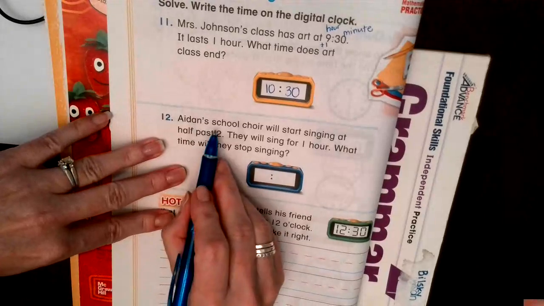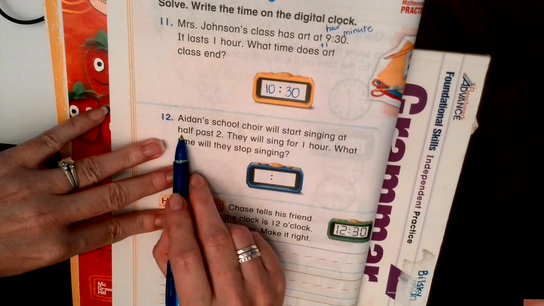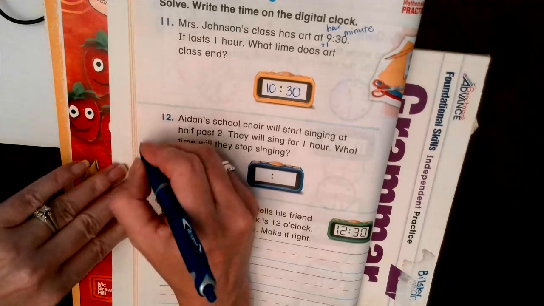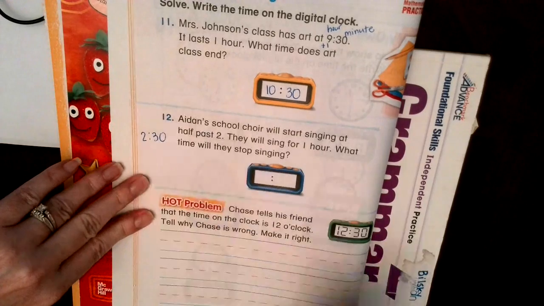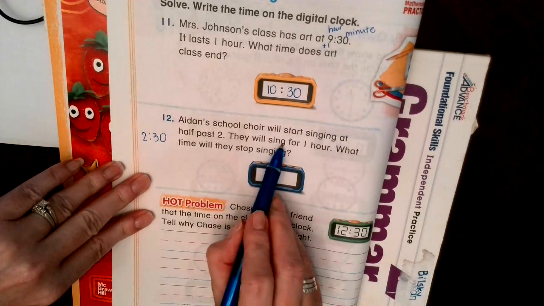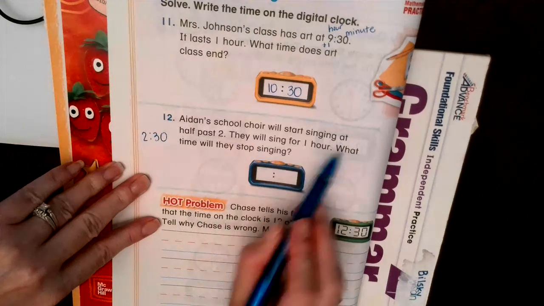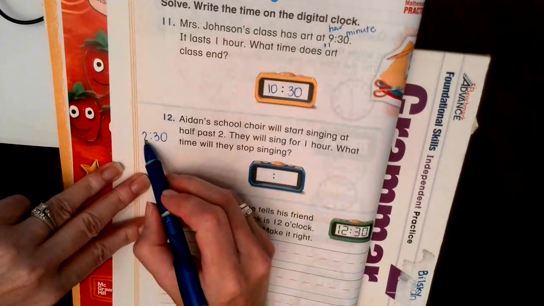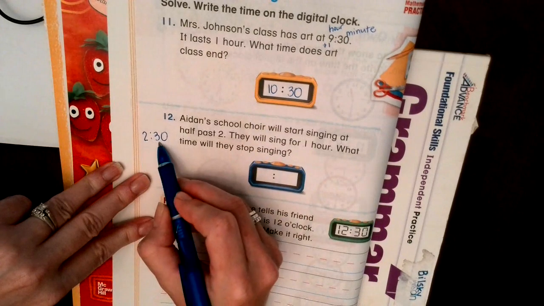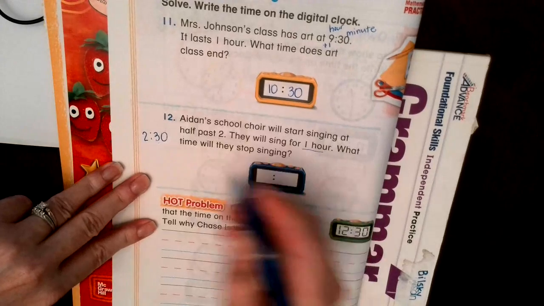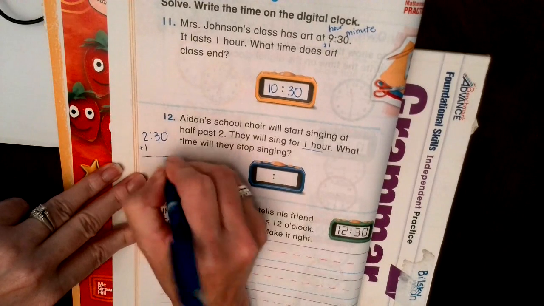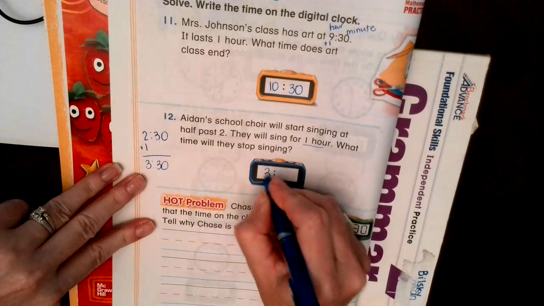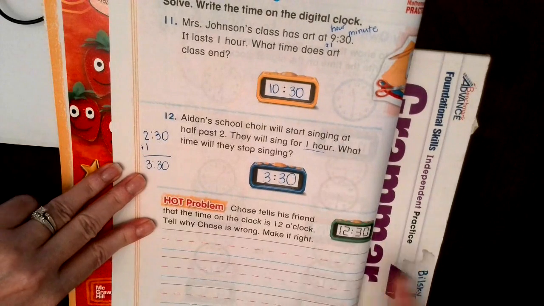Okay, Aiden's school choir will start singing at 2:30. So what does that look like, 2:30? Does that look like this? They will sing for 1 hour. What time will they stop singing? Okay, remember, just like the previous problem, the first number is the hour, the second number is the minute. It's saying 1 more hour. So if we add 1 plus the 2, what do we get? 3:30. So the time on the clock will be 3:30.